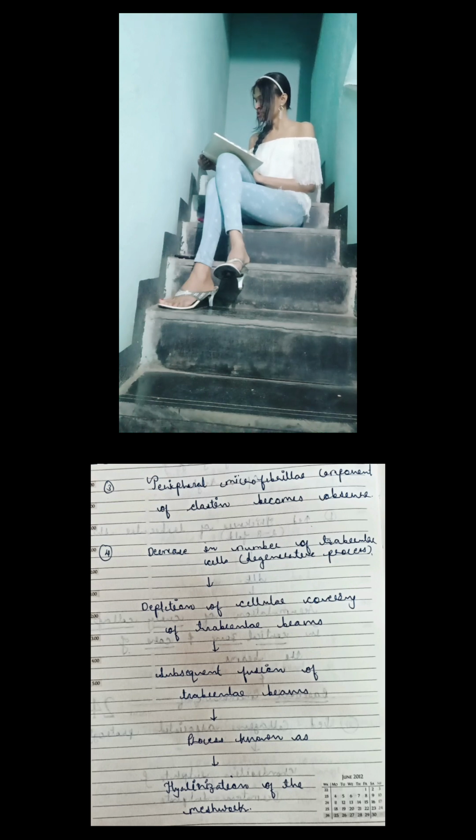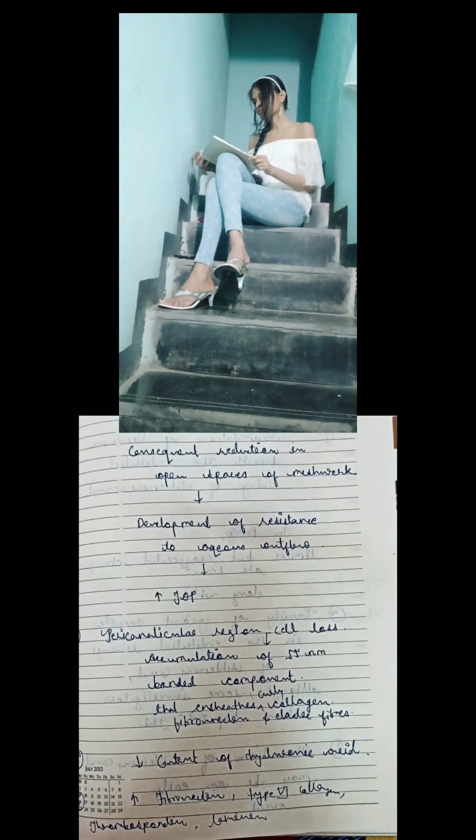There is decrease in the number of trabecular cells because of the degenerative process in aging. There is depletion of cellular covering of trabecular beams, and there is subsequent fusion of trabecular beams. This process is also known as hyalinization of the meshwork. It leads to consequent reduction in open spaces of meshwork, development of resistance to aqueous outflow, and increase in the IOP.